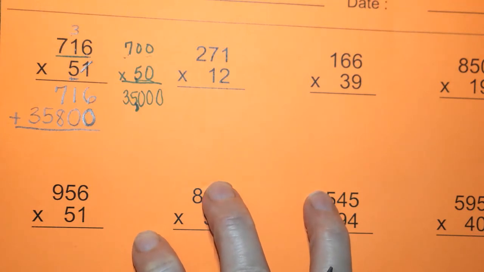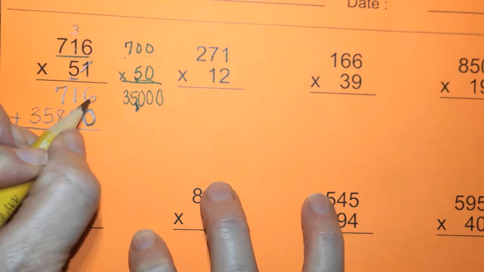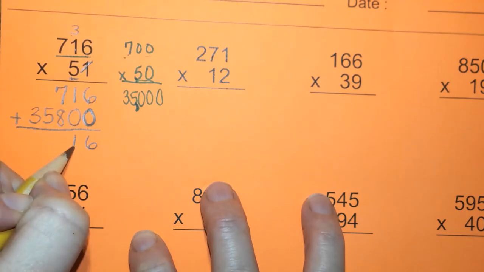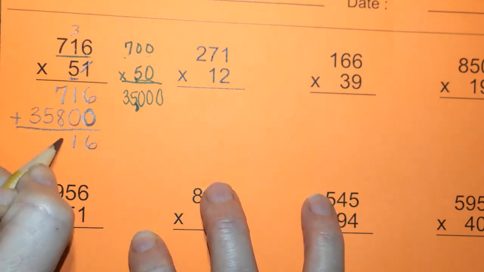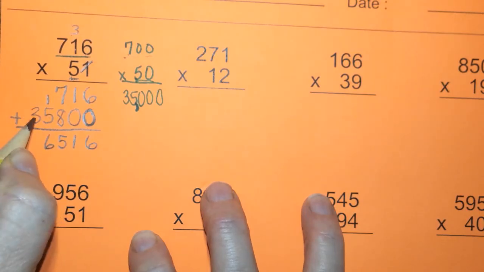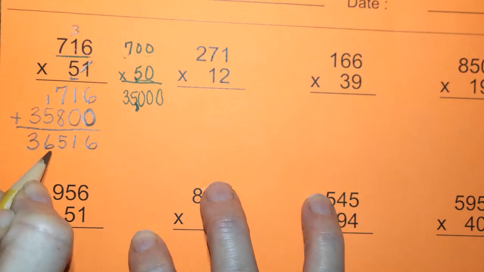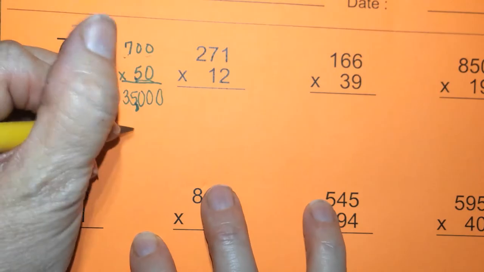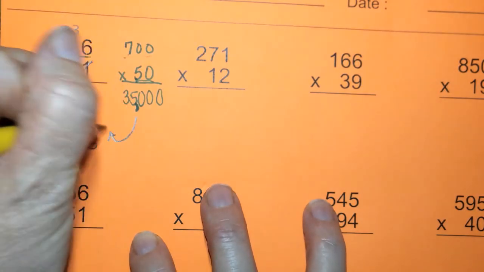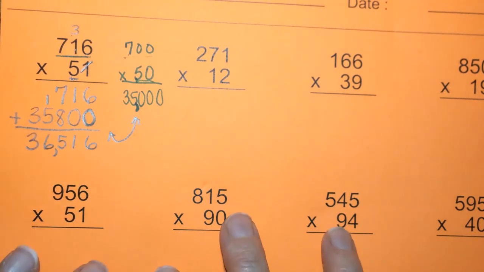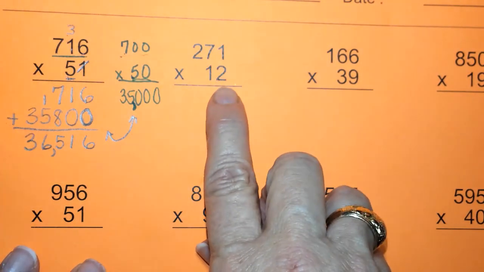And now that we have 2 partial products, we're ready to quickly add. So 6 plus 0 is 6, 1 plus 0 is 1, 7 plus 8 is 15, 1 plus 5 is 6, and 3 plus nothing is 3. So our actual answer is 36,516, which is a very reasonable number to our estimate of 35,000. I'll see you back for 271 times 12 next.